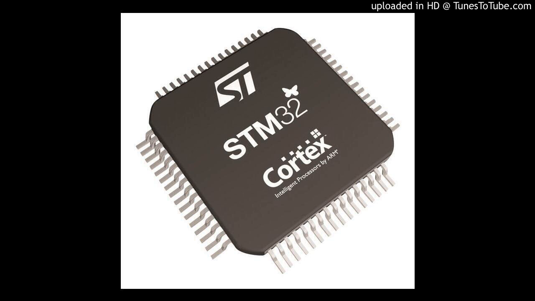All right, so this is point number one, this is point number two. Now the point number three is the processor always starts with thread mode. That means the processor by default starts with thread mode.